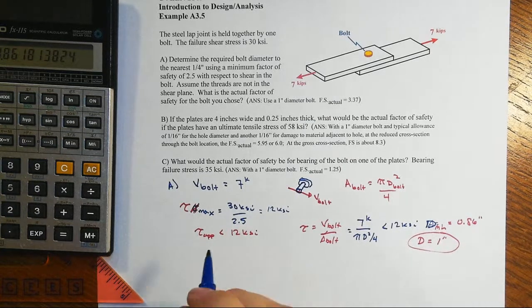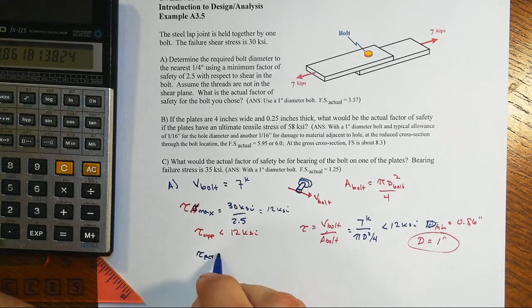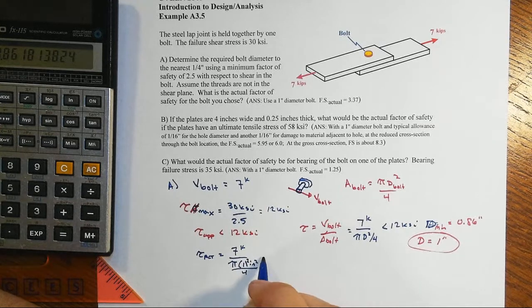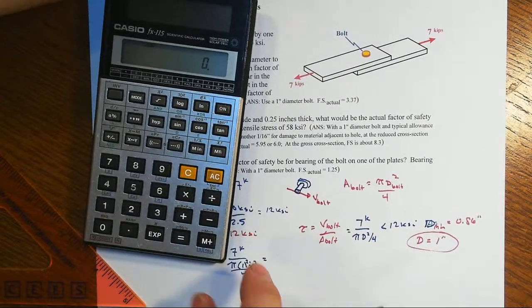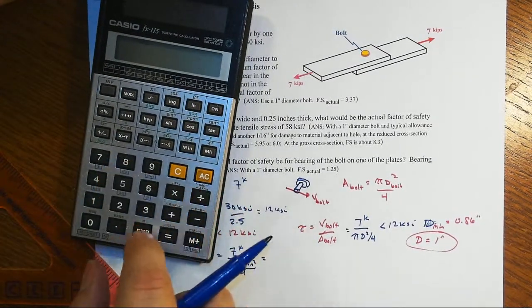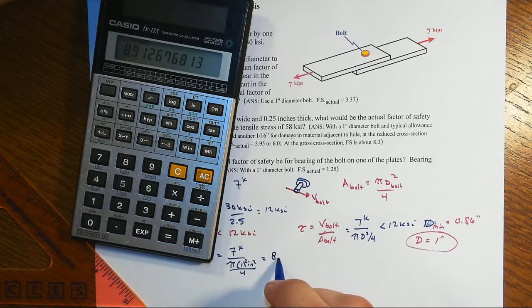So now, tau actual will be equal to the 7 kips divided by pi times 1 inch squared divided by 4, and so mathematically we'll get 28 divided by pi, or 8.91 ksi.